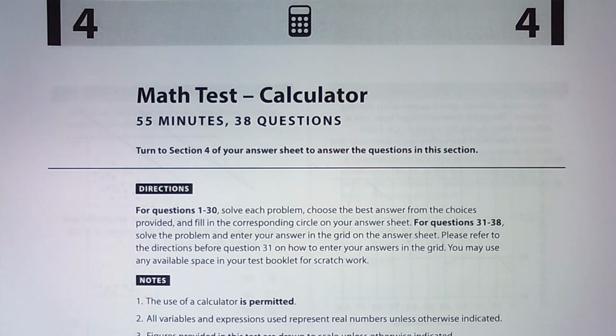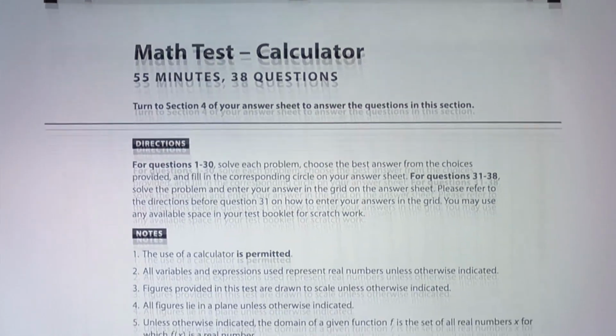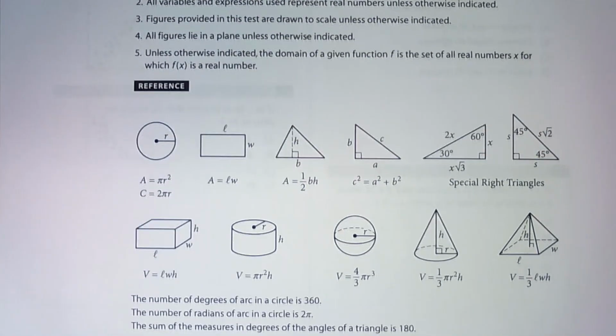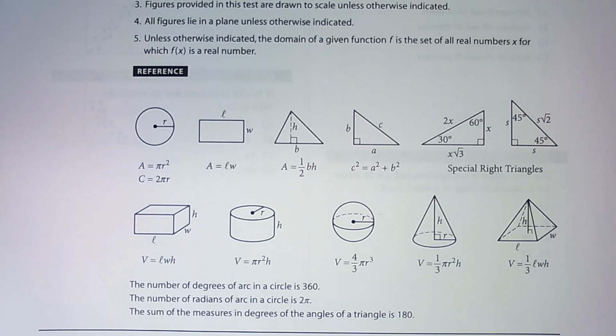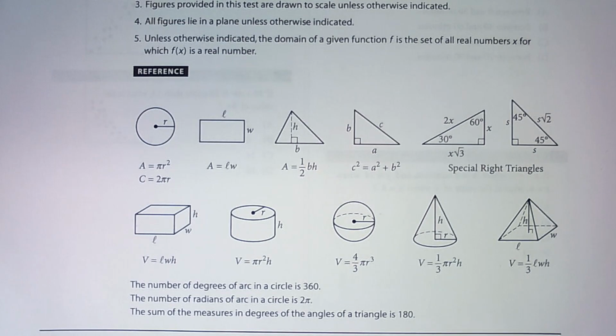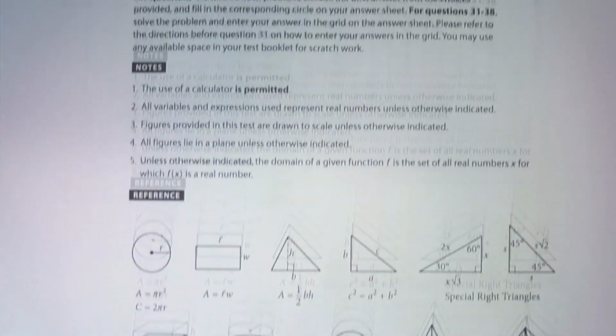Hey everybody, today we are going to go over a calculator portion of an SAT math test. Even though this particular test allows a calculator, most of the problems on this test would probably be easier and faster done without, but we are allowed to use it when we need it. So on the first page, you'll always have these formulas. We don't use most of them. You won't use them often, but they are there for us to look back to if we need it.